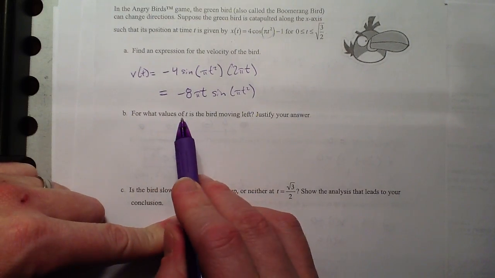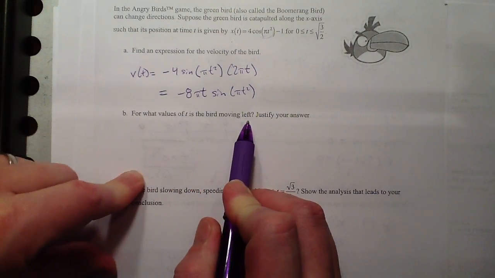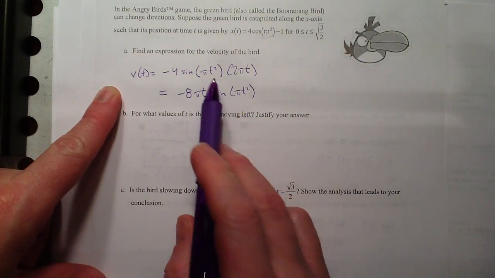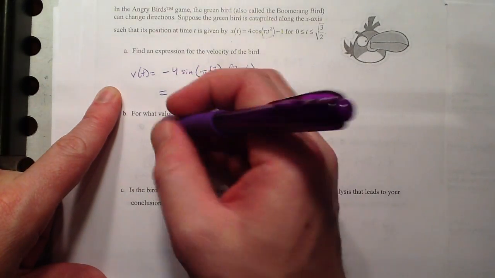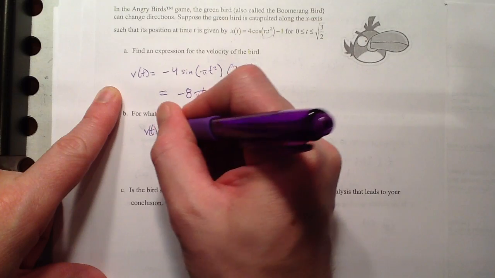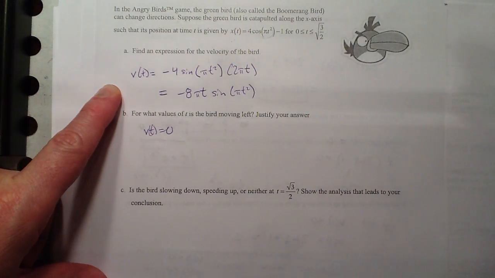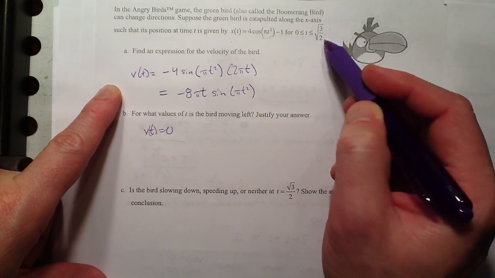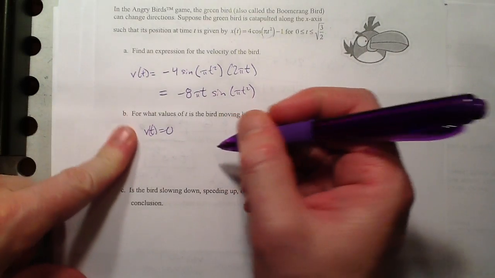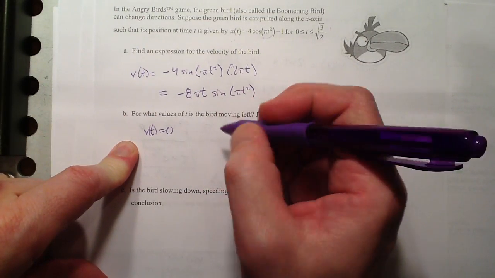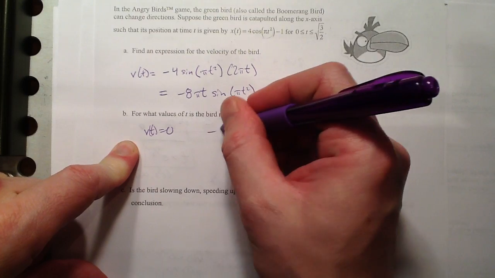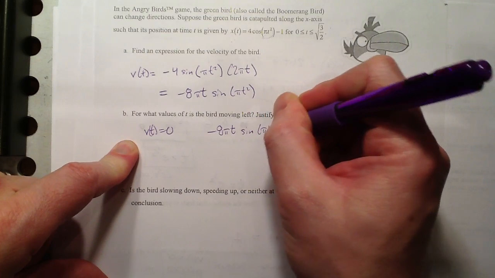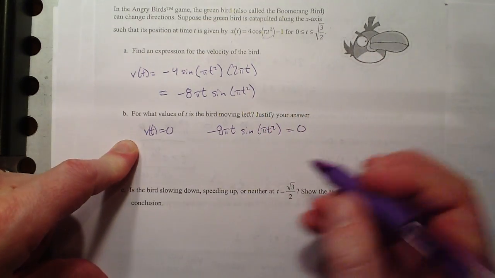All right, for what values of t is the bird moving to the left? Well, that would be when the velocity is negative, right? Moving to the left means having a negative velocity. So I think I need to take my velocity and set it equal to 0 and then play the number line game. And I'm only looking in between 0 and the square root of 3/2. So let's see. We want our velocity, which is negative 8 pi t times the sine of pi t squared, equal to 0.